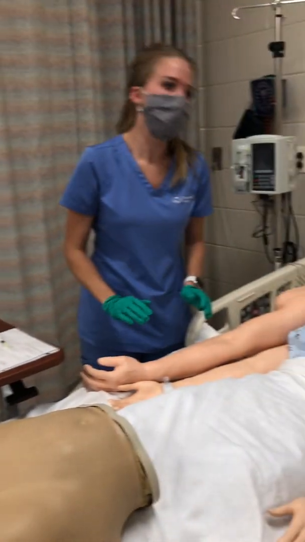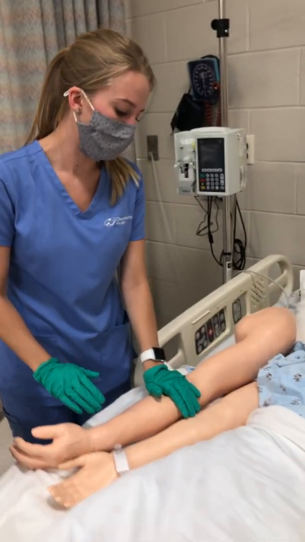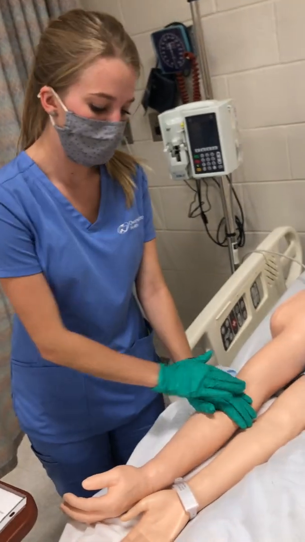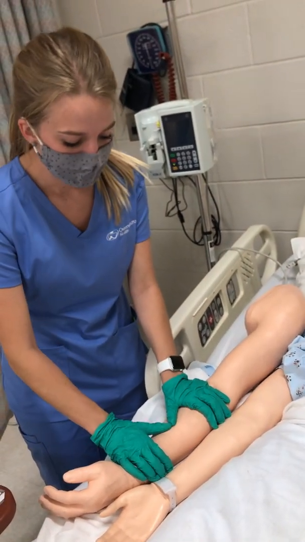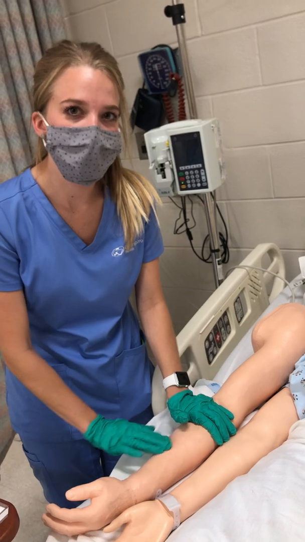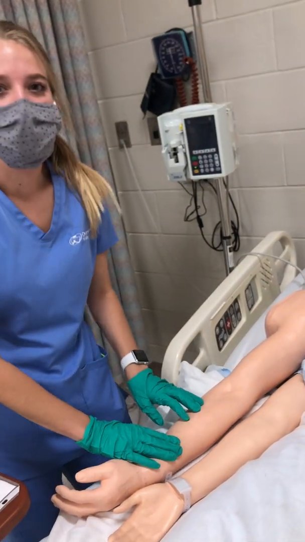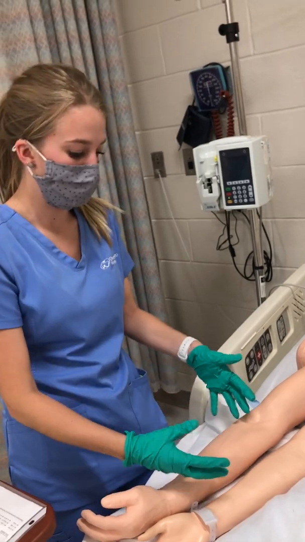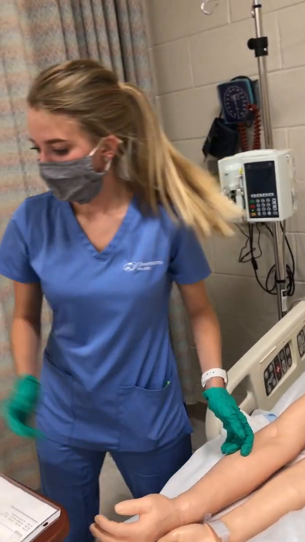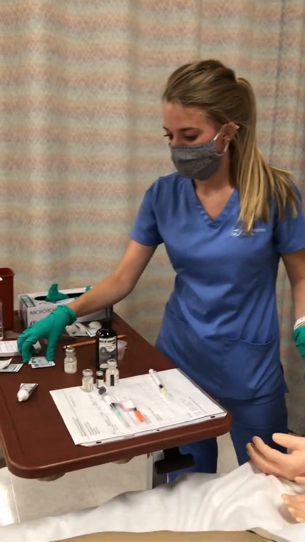So the way I'm going to find this is I'm going to put a hand below the elbow and a hand on the wrist. And it's going to be in the middle. Make sure it's not over any scarring or damage to the skin, and make sure it's not over any foreseeable veins that could possibly be hit.